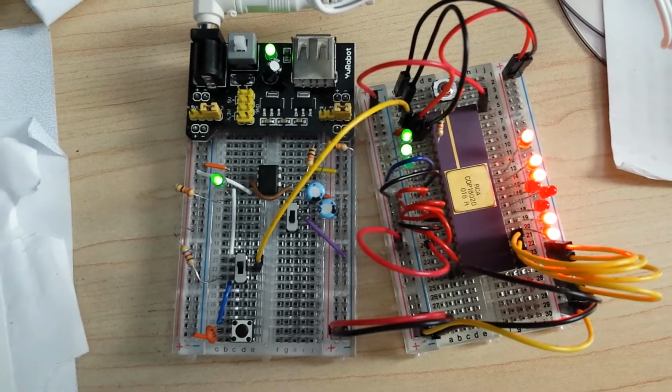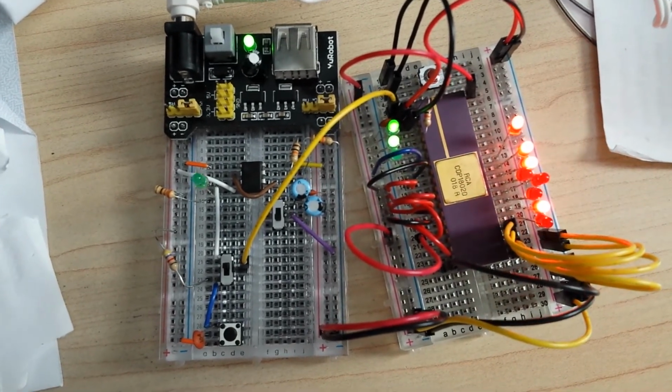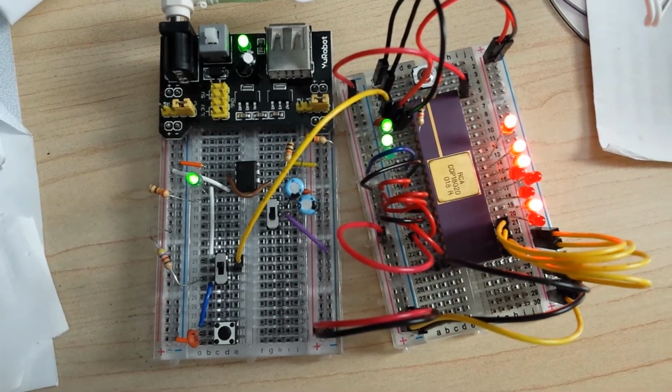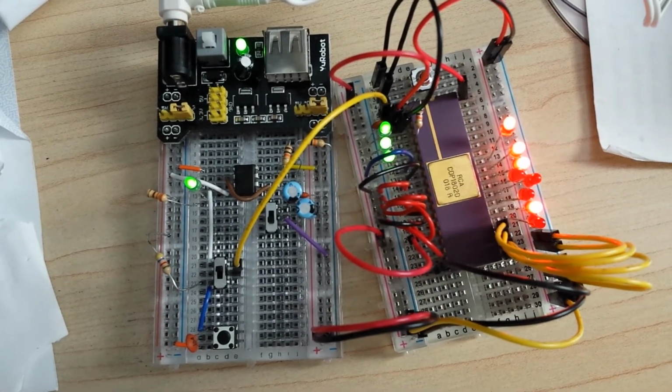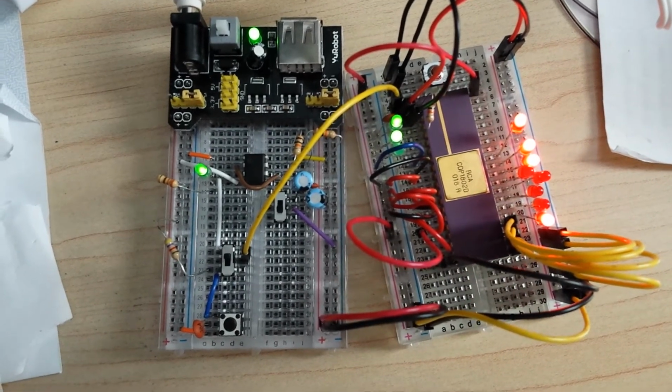At some point I'm going to put this circuit on a circuit board and make it somewhat permanent. I have some 40-pin ZIF sockets coming in the mail.